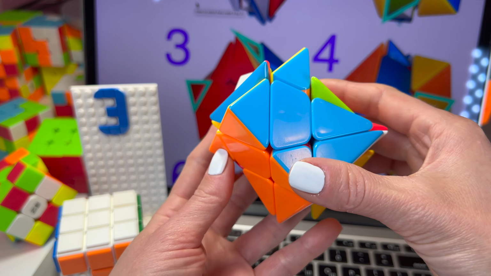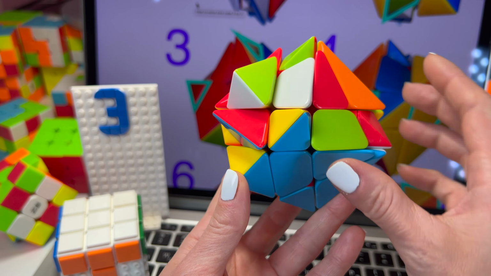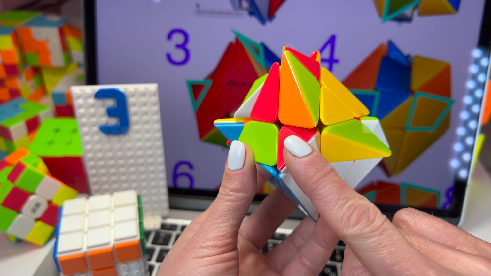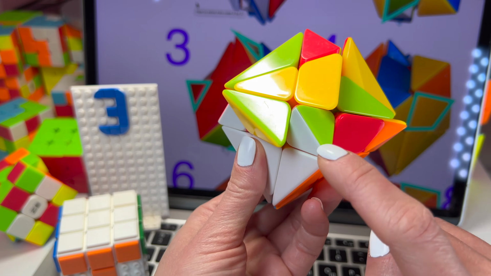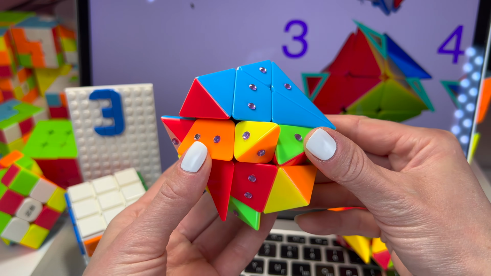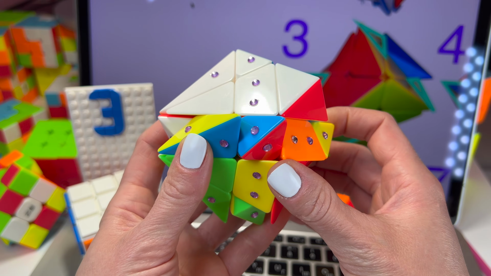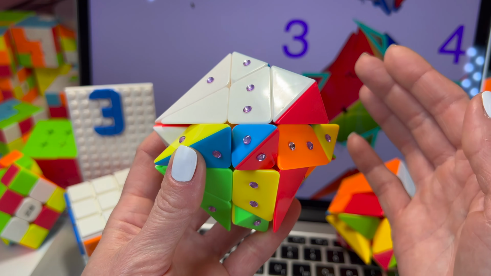Now we can start to solve the middle layer. In step 3, we solve the centers of the middle layer. Hold the cube, the first solved layer should be facing up. Let's find the flat solved edge on the top layer.